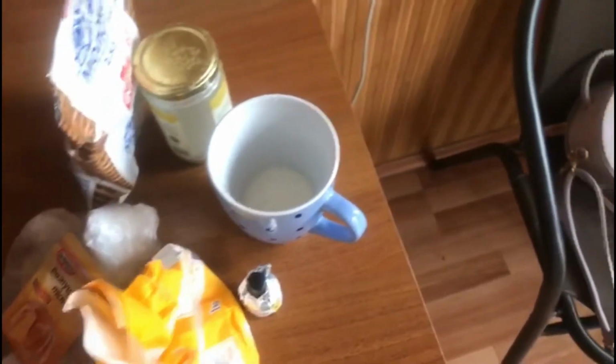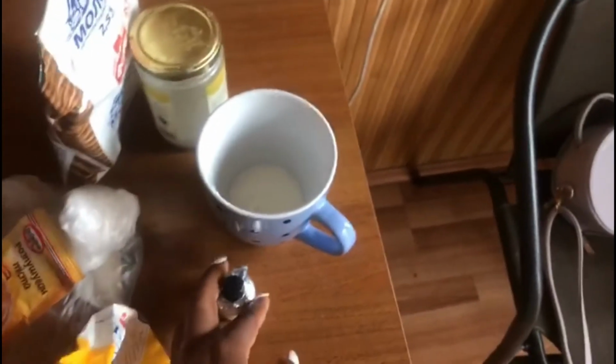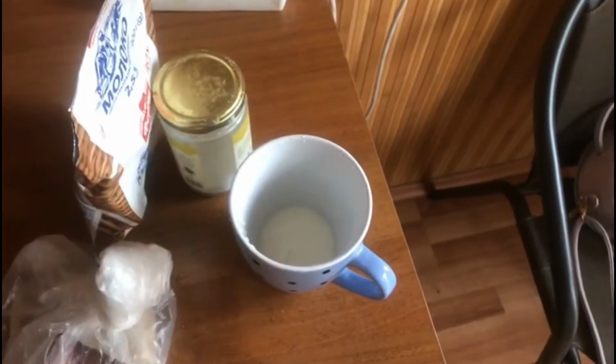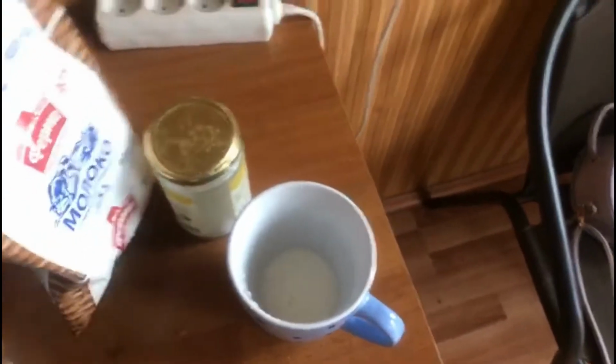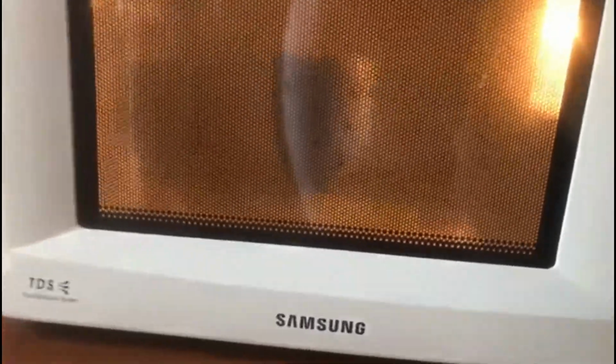Let's see. So the person says all you need is flour, a little vanilla extract, baking powder, cacao, milk and sugar. That's all you need for this recipe. So let's see. So guys, I'm microwaving it. Let's see how it goes. I have a feeling this is going to be a disaster. It's going to be a whole fail. But let's see. Never can tell.